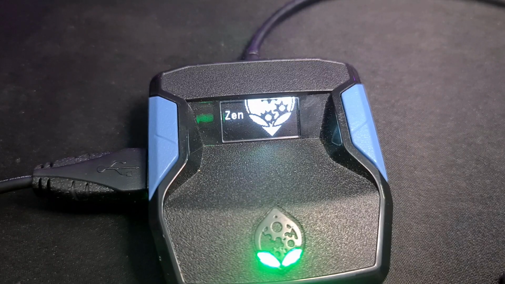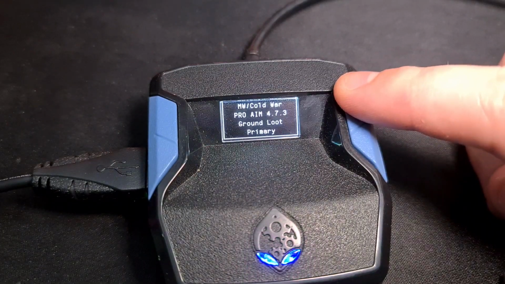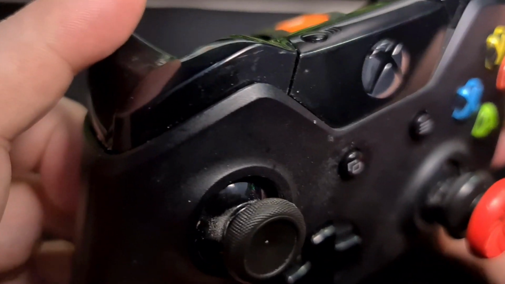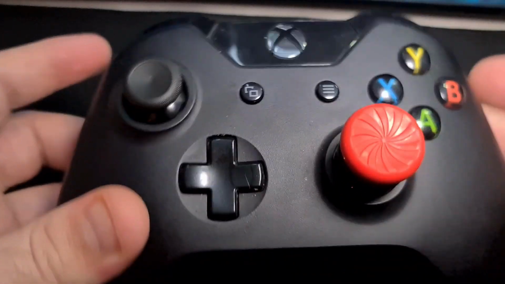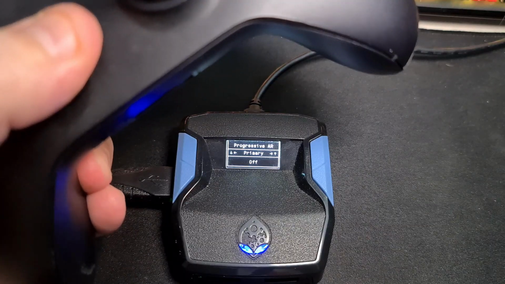First off, let's make sure the script is selected on the Zen. We do this by pressing the blue button on the right side until it says Cypher Polar Apocalypse on the screen. Now to enter the mod menu with an Xbox controller, you need to press LT and menu, and for PlayStation you need to press L2 and options. Once you've done that, you'll now be in the mod menu.